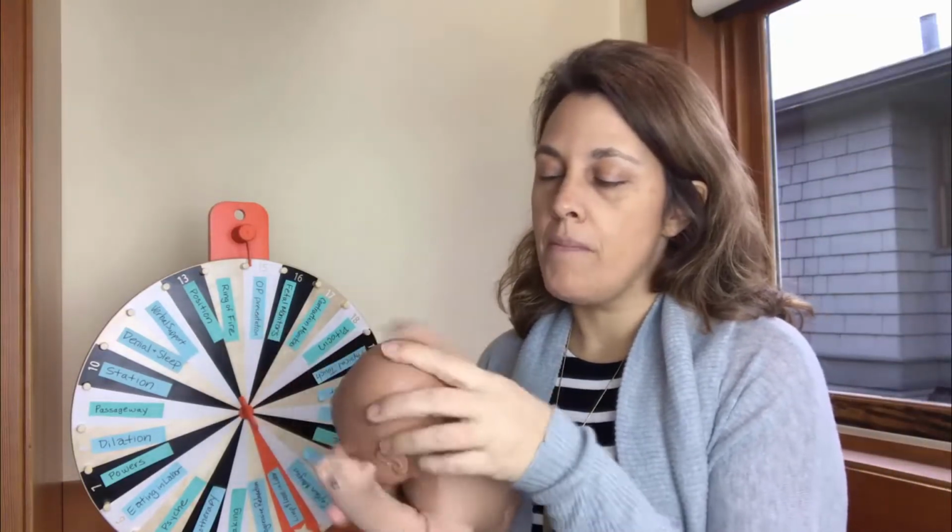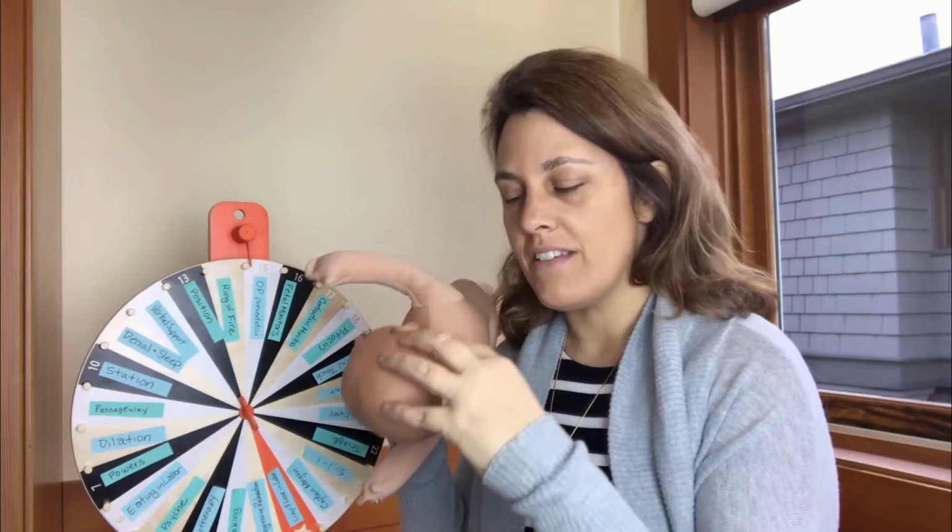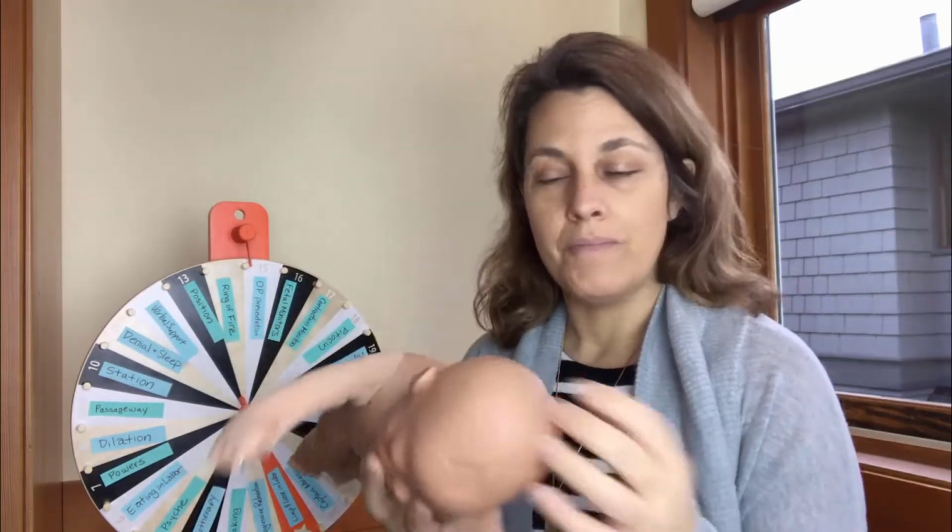So having baby in that presentation, the last thing, as we are working on pushing, the baby's fontanelles or soft spots are designed so that as the baby comes down through the pelvis, the baby's head molds. And molding meaning it changes shape a little bit just so that it can move through the pelvis and the birth canal and out into the world.